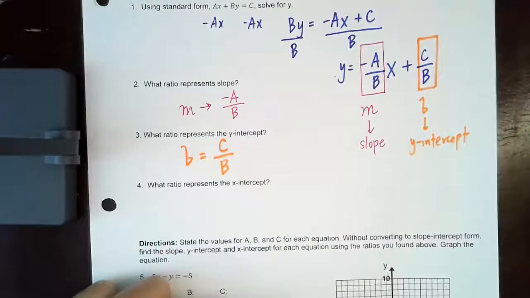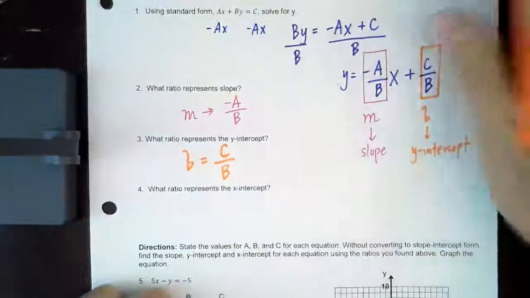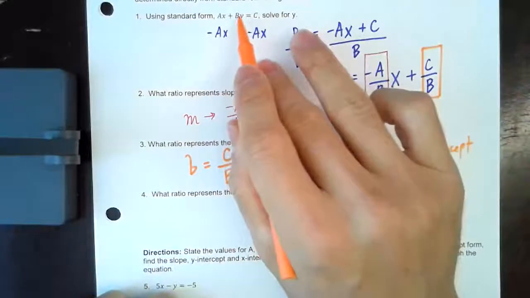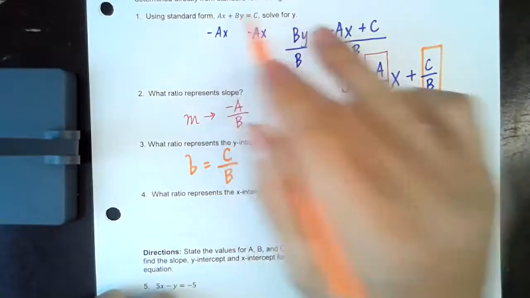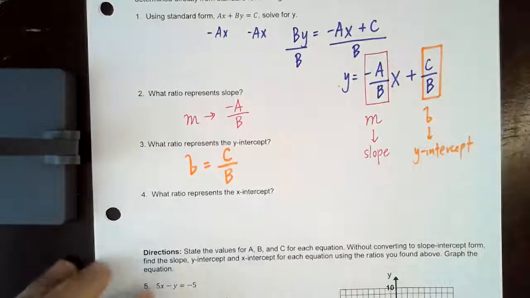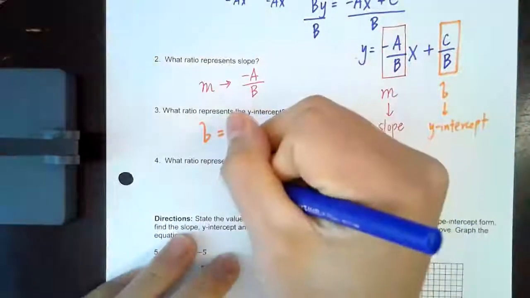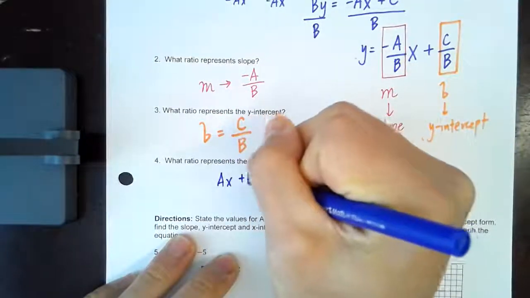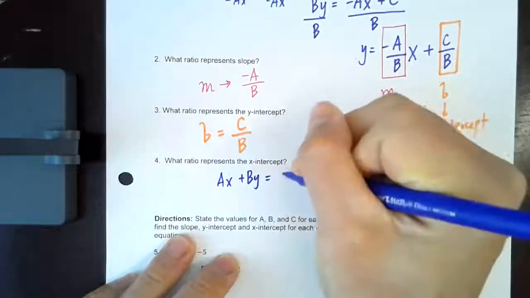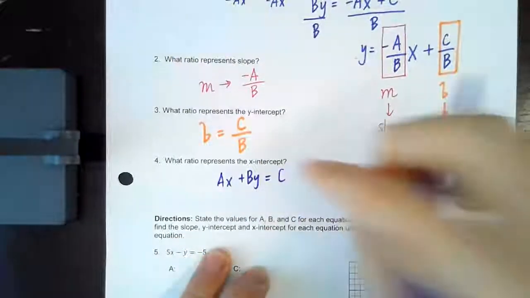Now, how would I calculate the x-intercept? The x-intercept is when you plug in 0 for y. Let's say our original is ax plus by is equal to c.